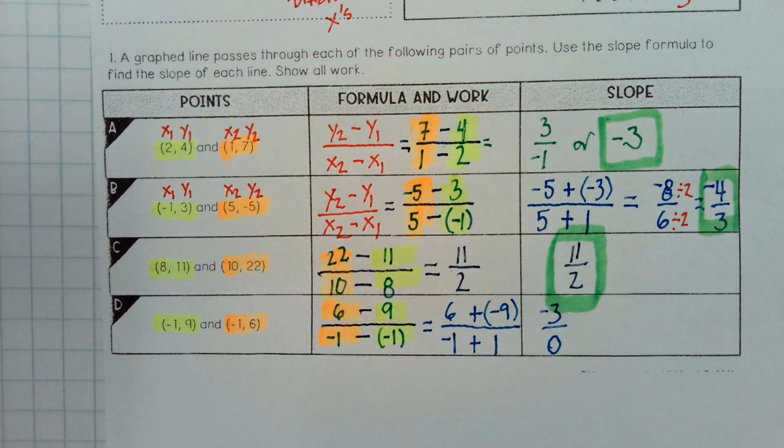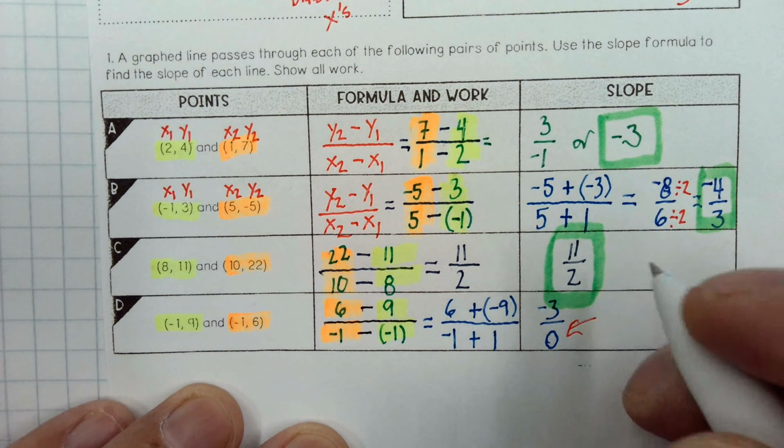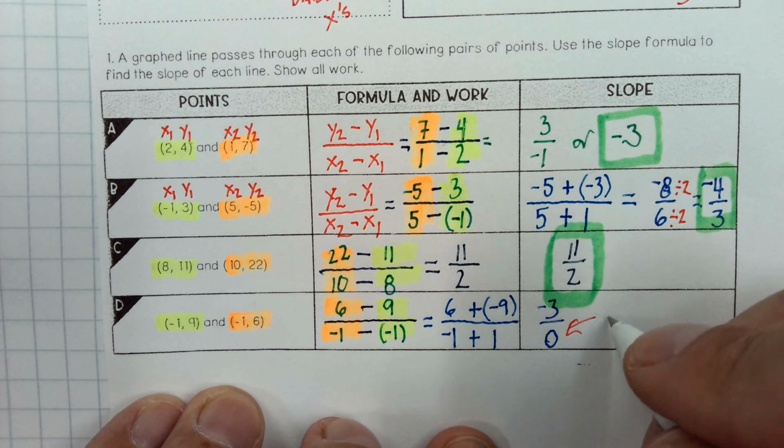So you know what this means? Remember we had positive slope, negative slope. What else did we have? 0 slope, which this isn't. And what was the fourth choice? Undefined. This is undefined. So when you divide by 0, it's undefined.